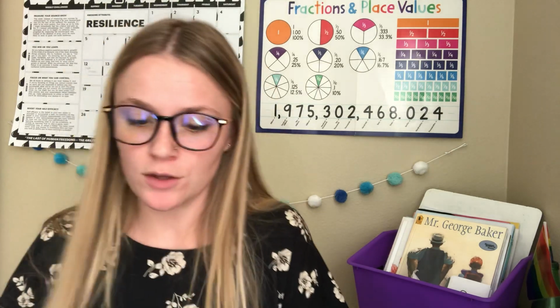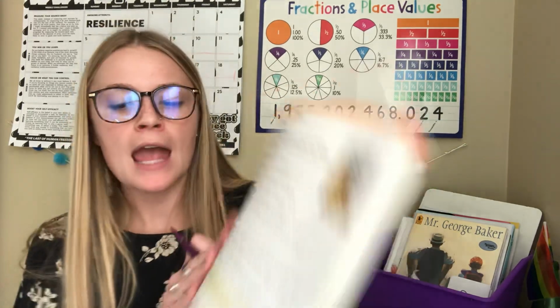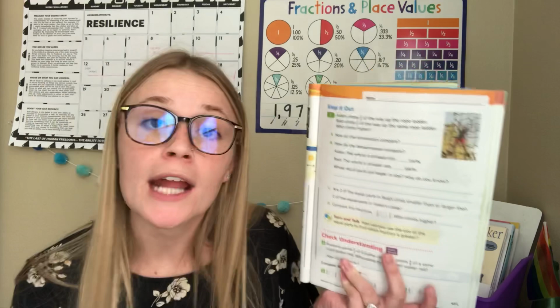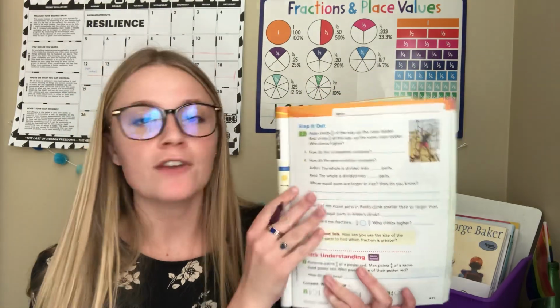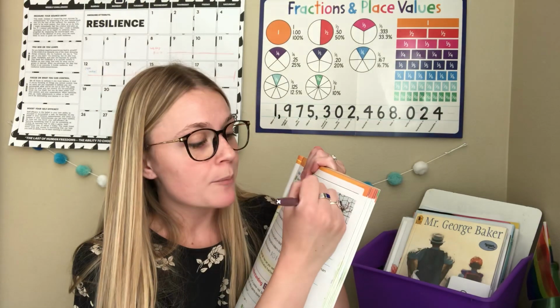Okay, so let's continue. Number 3 on page 411, it says, Aiden climbs 2/9 of the way up the rope ladder. Reed climbs 2/5 of the way up the same rope ladder. Same rope ladder, that's important. Who climbs higher? How do the numerators compare? The numerators are my top number. 2/9, 2/5. Numerators are the same.